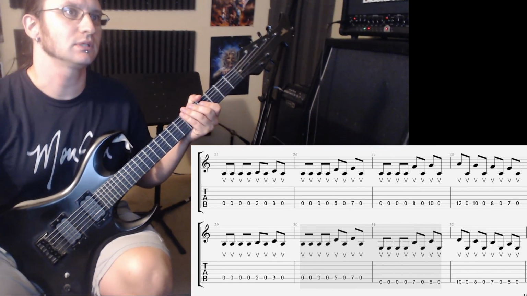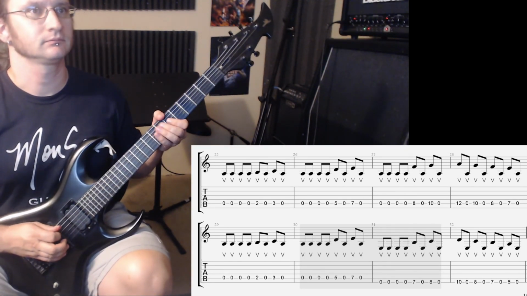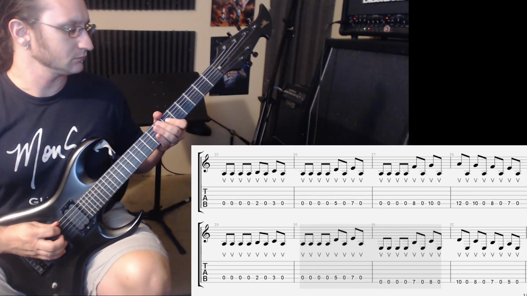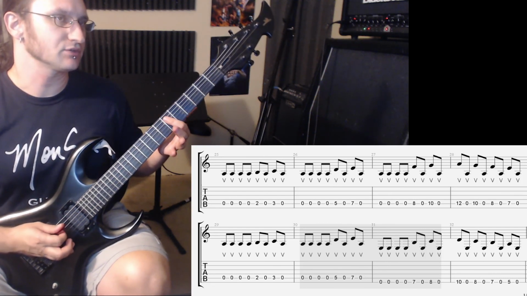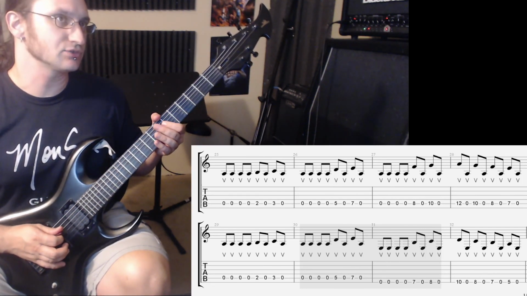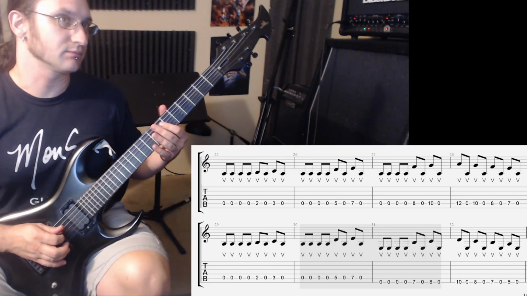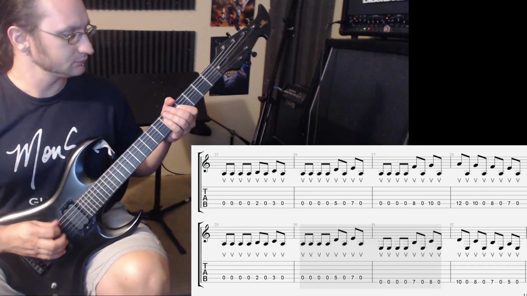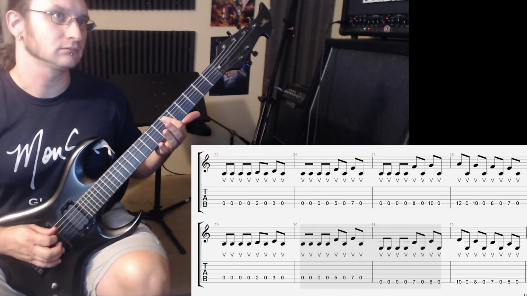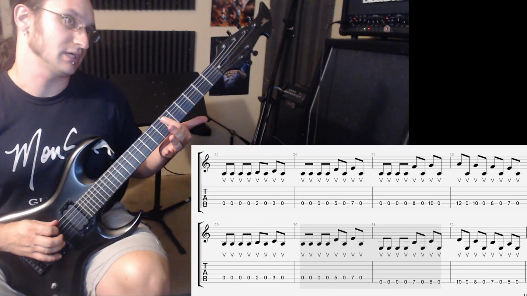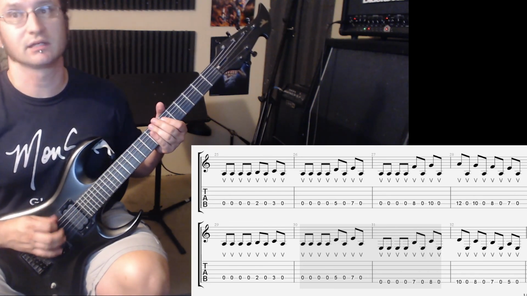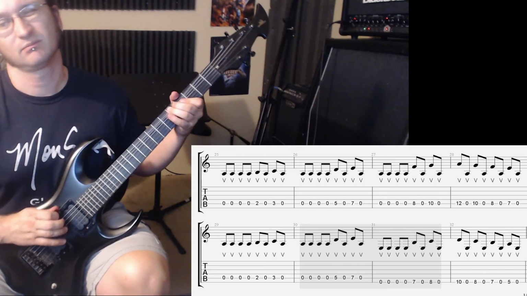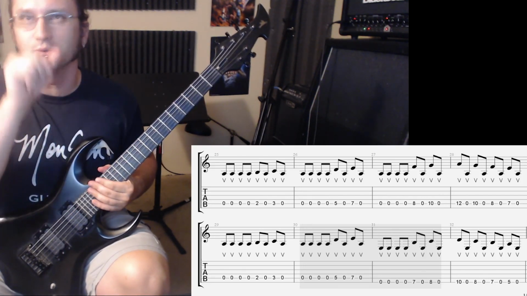So what I'm doing, my index finger is coming from the D string over to the A string, and the thumb just gets out of the way because it's not muting any strings anymore. So when I hit that E string, my index finger jumps over to the A string to mute that. So, little muting tip there.